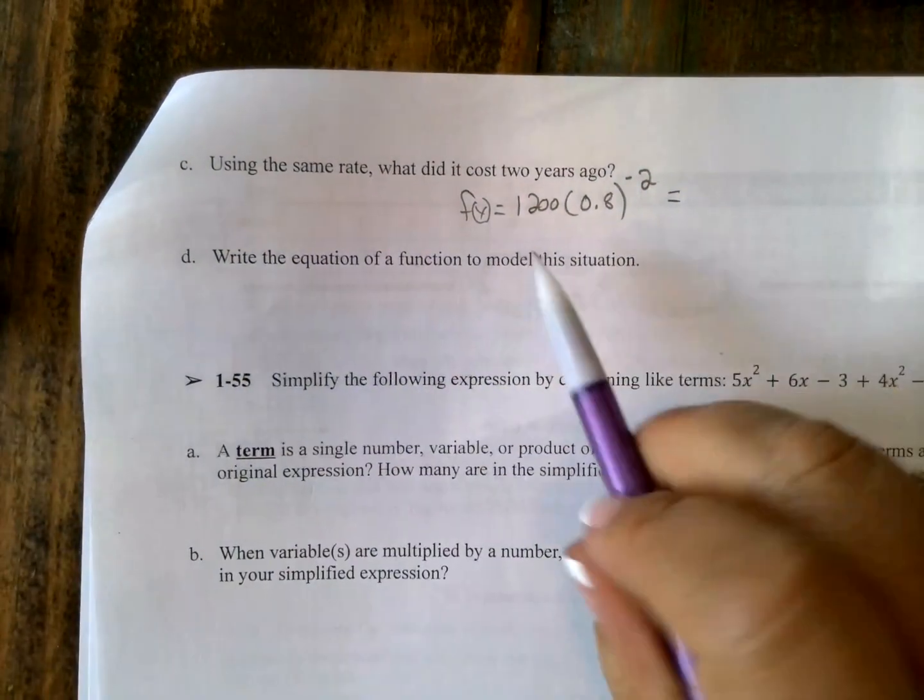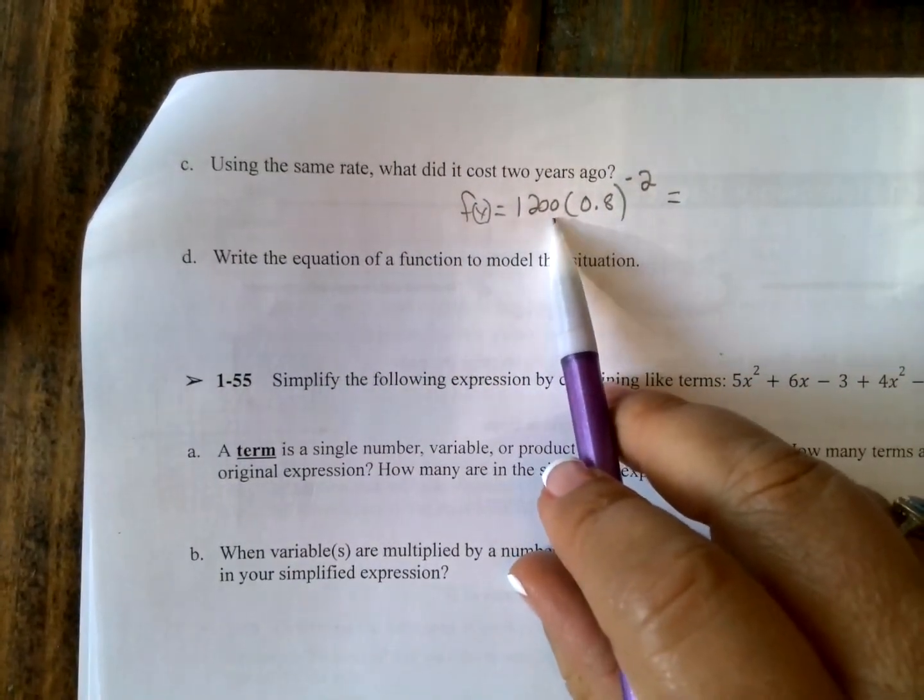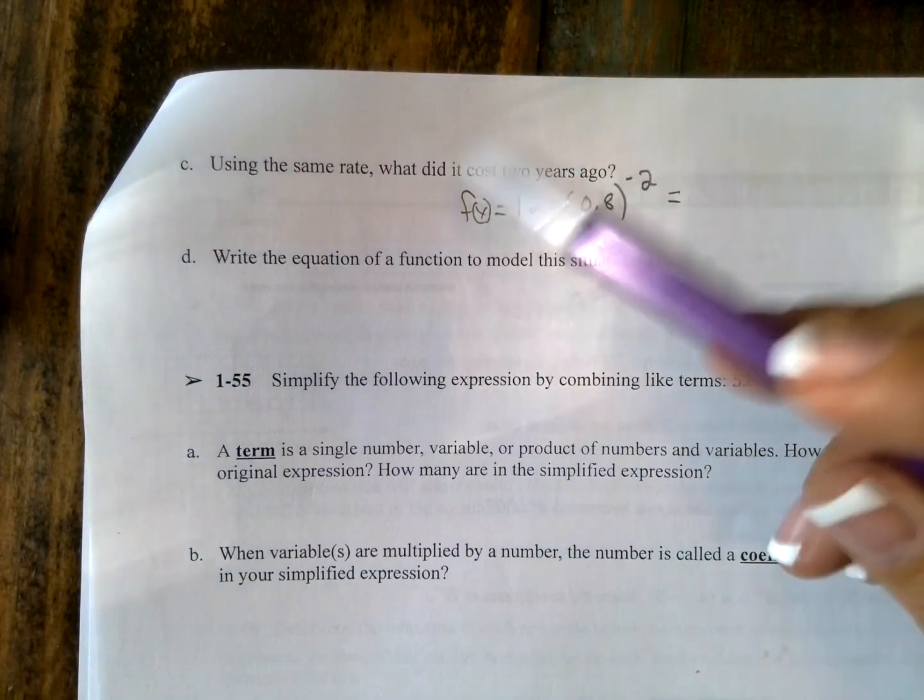Okay, so currently it's 1,200. How much was it 2 years ago? Because things usually cost more. So then I'm going to put minus 2 here. And it would have cost $1,875.